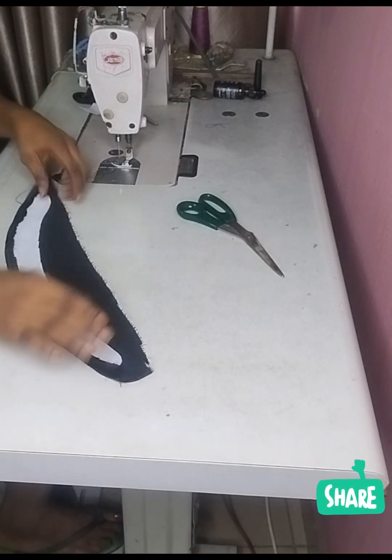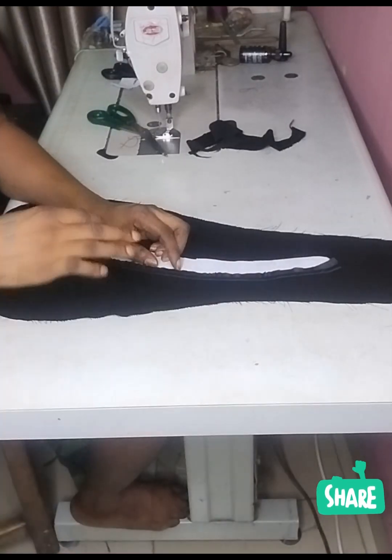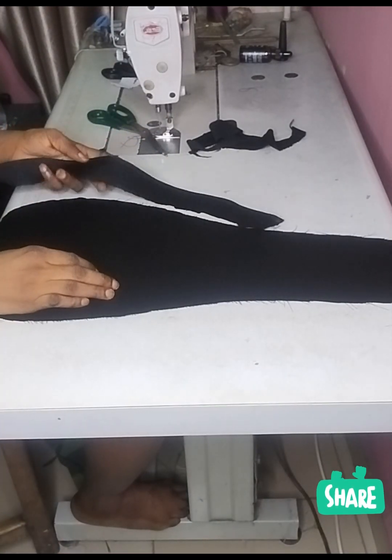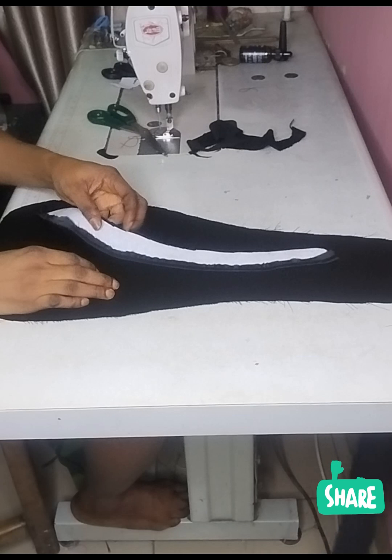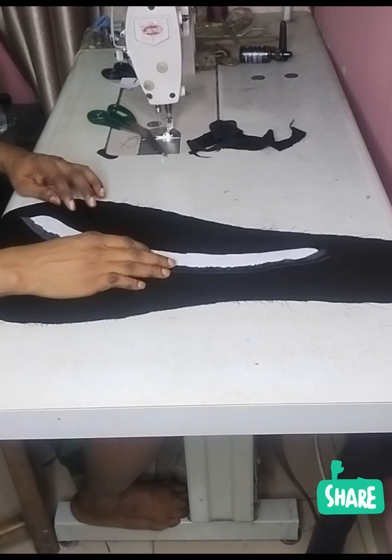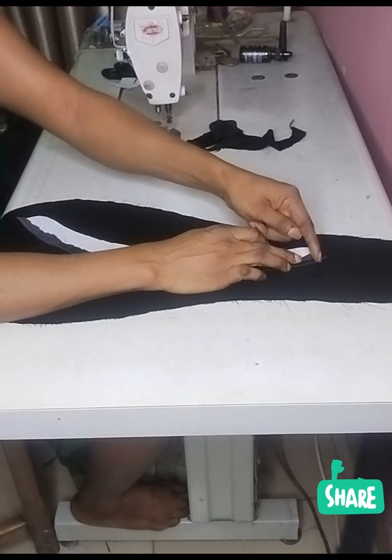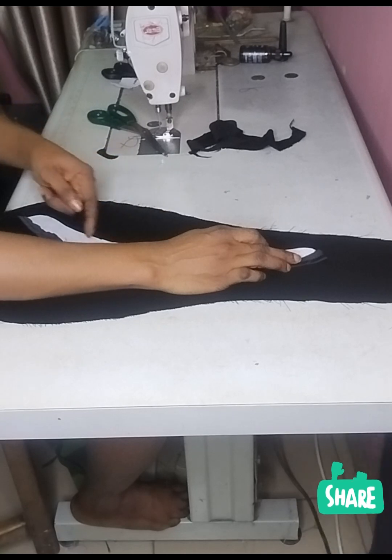So I will now pick it up, then place it on another fabric. So right now, just watch my finger. You will see the part you will stitch. You see, you now stitch it.